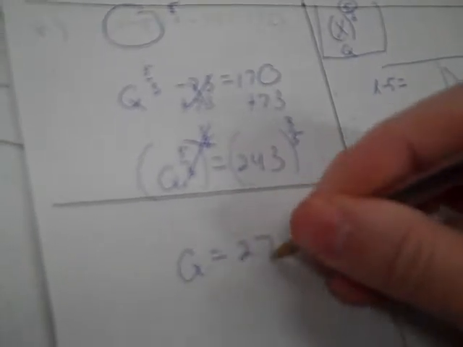So 243 to the power of 5 over 3, well, that did not work. It's to the 3/5 power, sorry. 243 power 3 over 5 gives me 27. Okay, so I have 27, and I just solve it. Plus 5, I get 32.